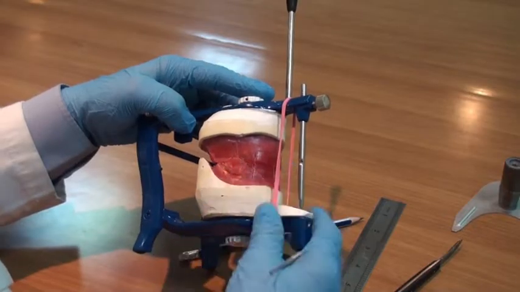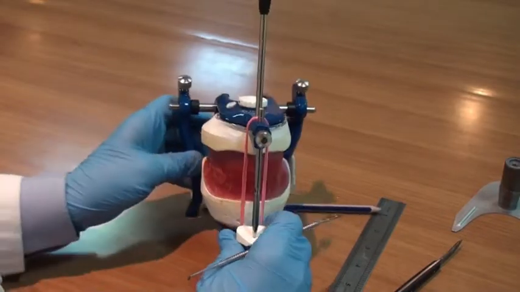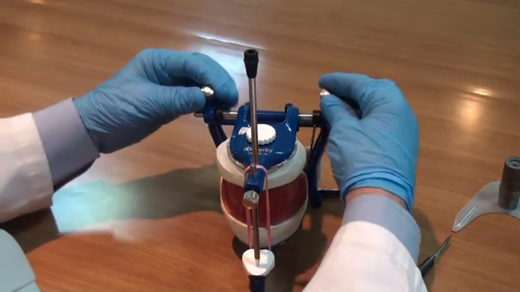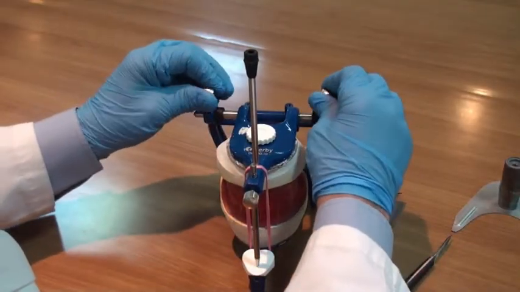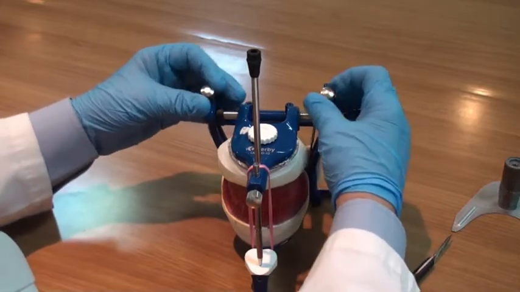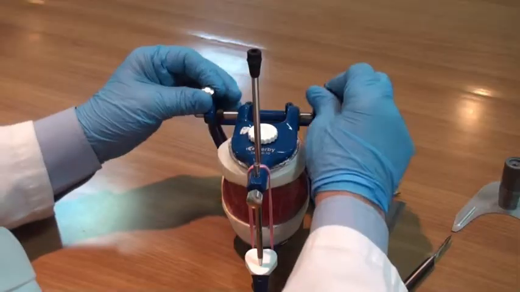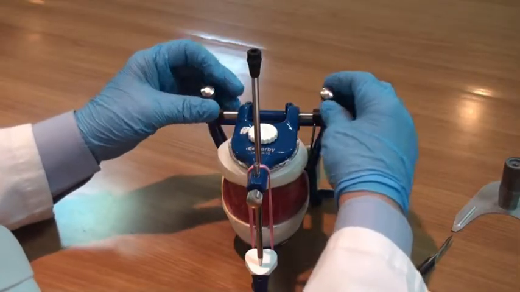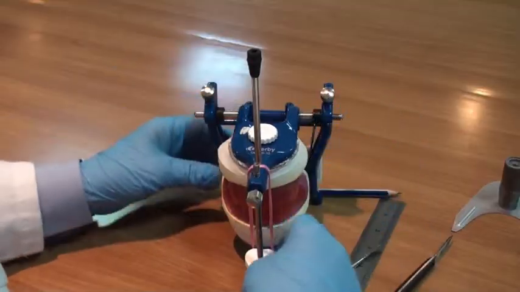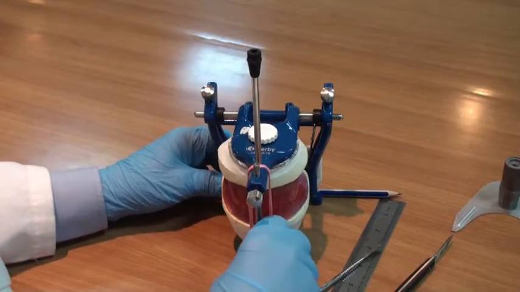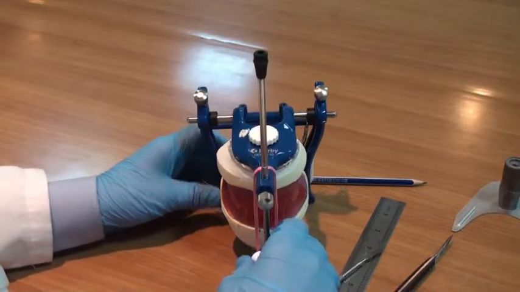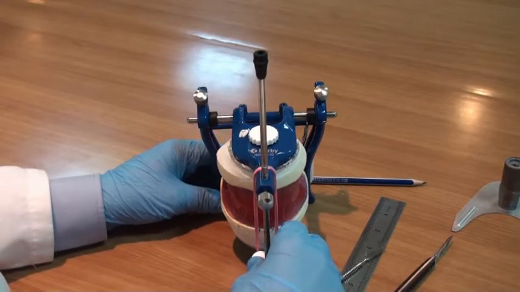This centric relation is securely preserved and protected at the articulator by the centric stops. Here we have the thumb screws. These thumb screws, which we call the centric stops, must be securely tightened at this stage, so no eccentric movement will be allowed in the articulator at this stage.